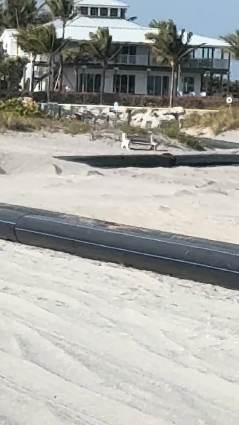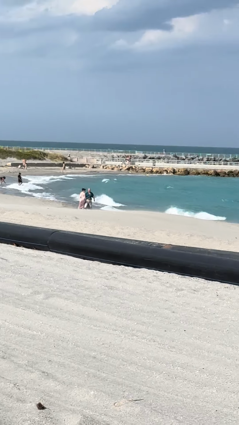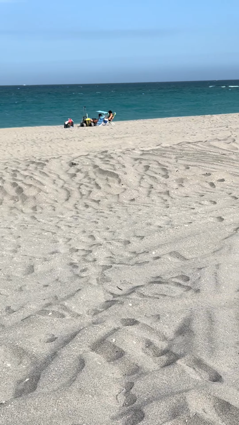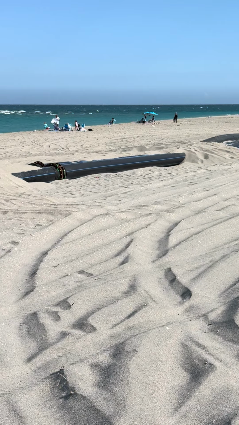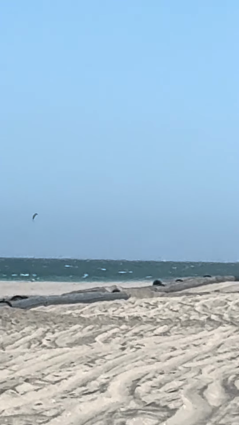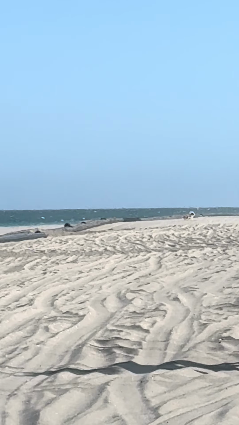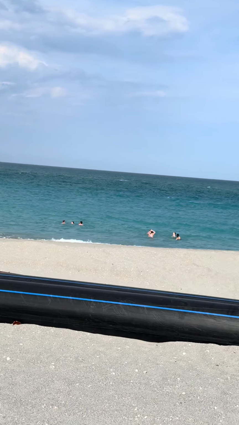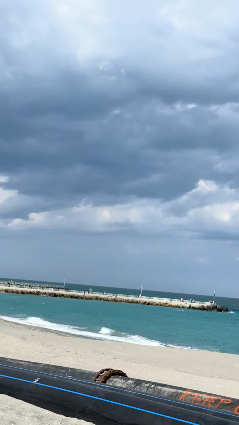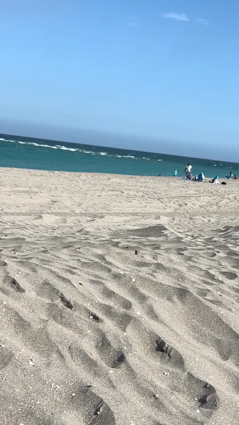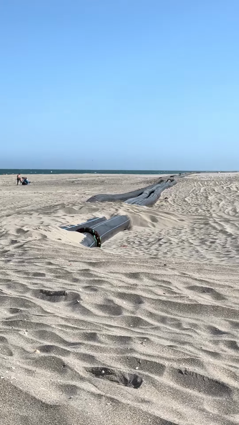And then it comes out here, and then it shoots the sand all the way down the beach. And it comes out over there. So that's basically what we were looking at, where it was coming out of. Wow! Let me follow this down this way. So it comes down there.